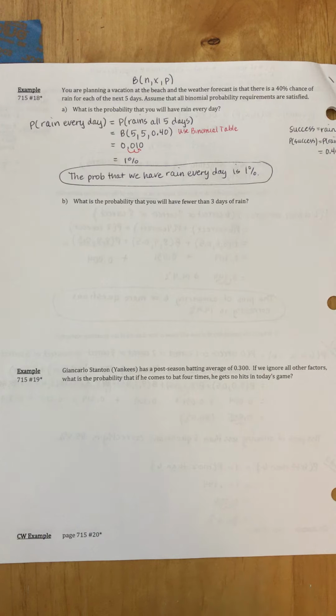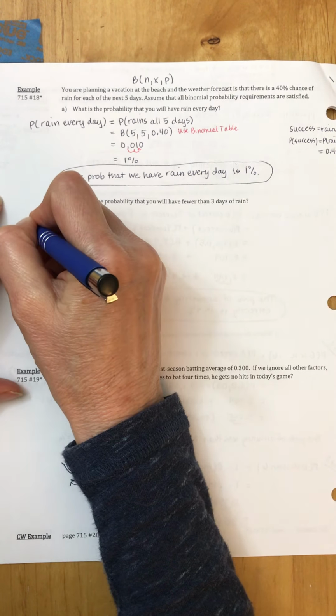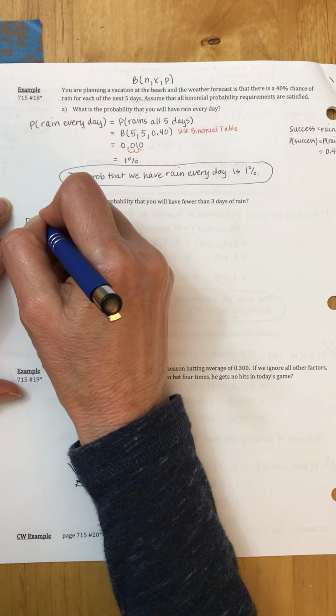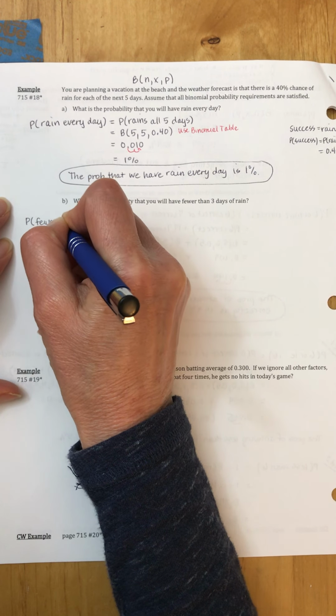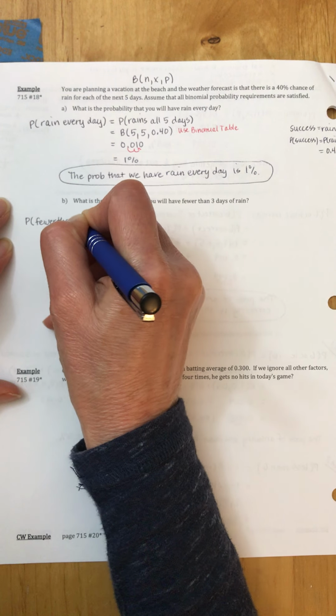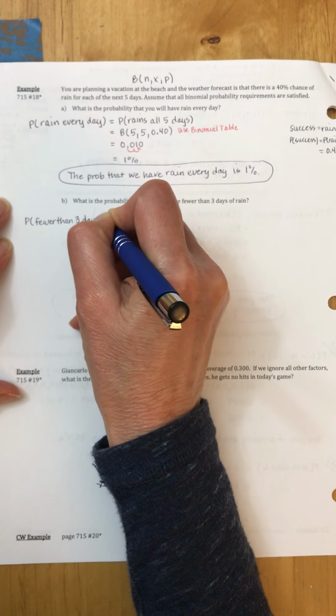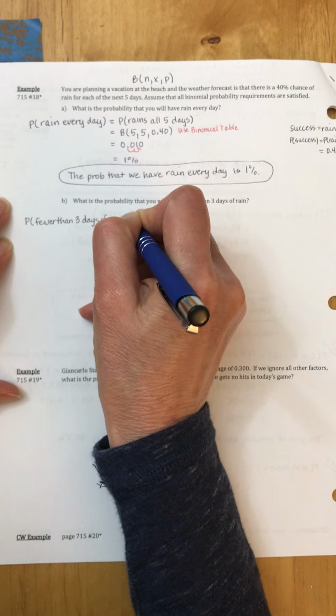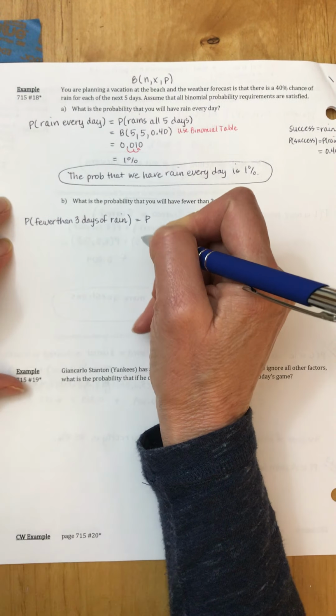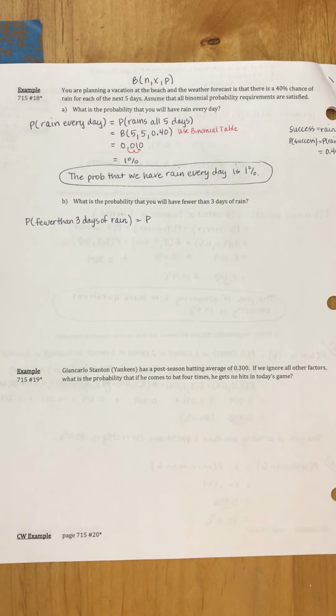Okay, what is the probability that you will have fewer than 3 days of rain? So probability of fewer than 3 days of rain. Okay, so let's break that down. What does fewer than 3 mean? What are our possibilities? Can it be 3? No, because that's not fewer than 3. Can it be 4? No, that's not fewer than 3. How about 2? 2 would work. 2 is fewer than 3.